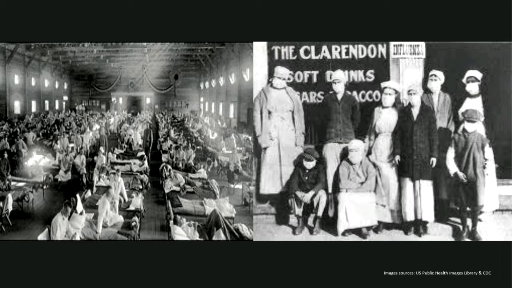And we've had further outbreaks of flu pandemics. We had in the 1950s Asian flu, in the 1960s Hong Kong flu. We've had swine flu in 2009. So flu has a periodicity to it, and will come back again and again. And the risk of another flu pandemic is not gone.